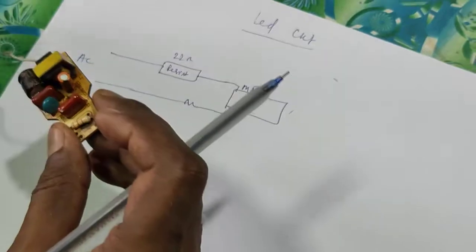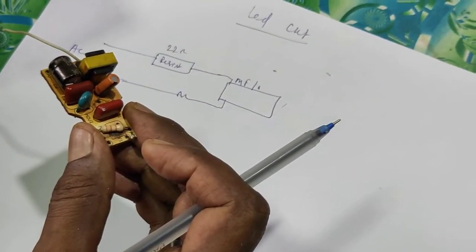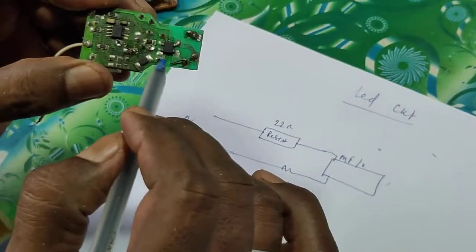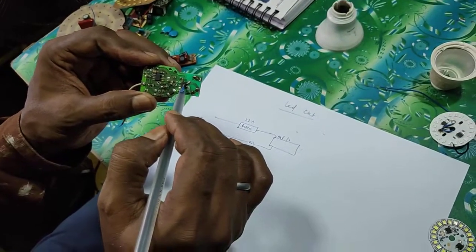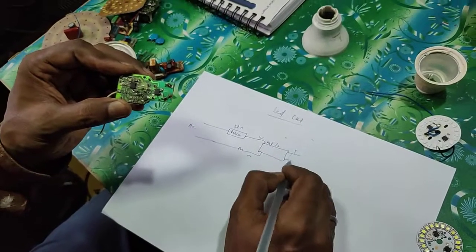Okay, this is a different type of driver circuit I use. This is a driver. This is a resistor I use. Inside there is a rectifier circuit, this is input, this is output. This is where a sine wave signal input is given. That means the input supply is plus minus, and this is the output of the circuit.